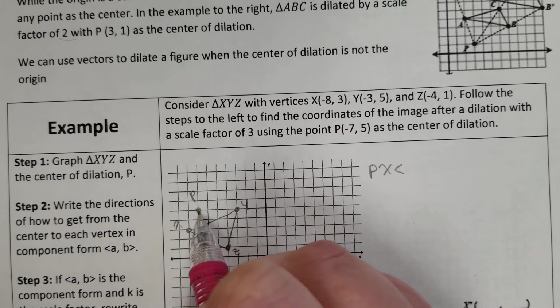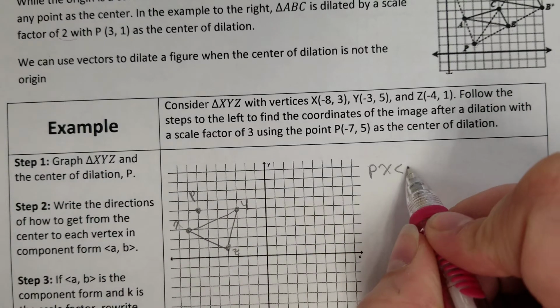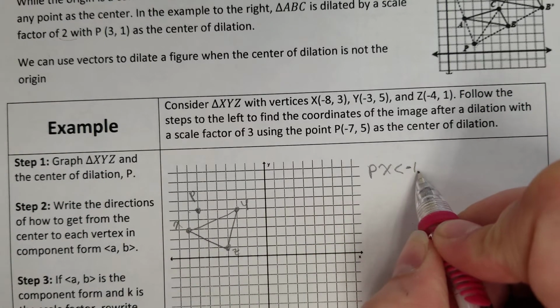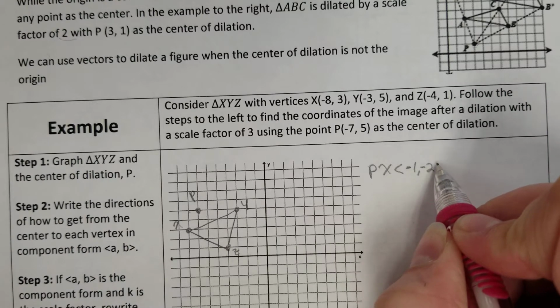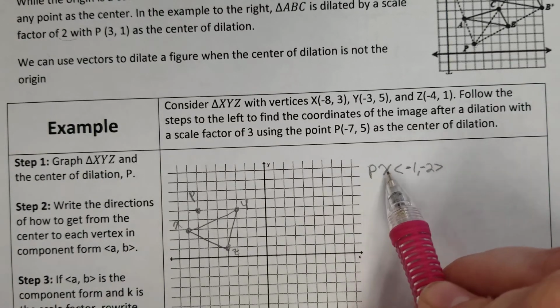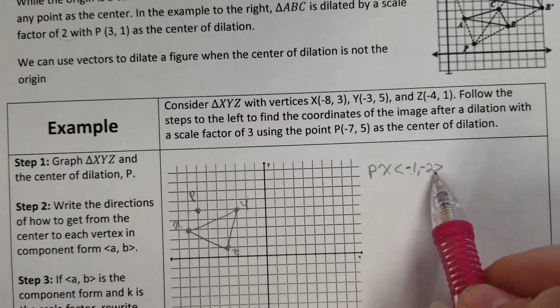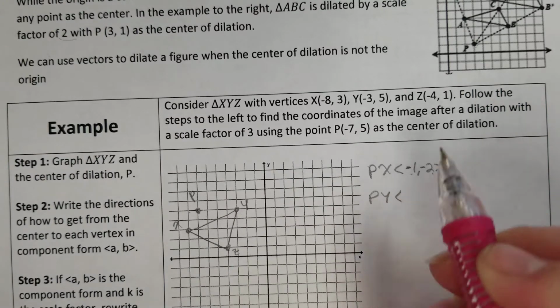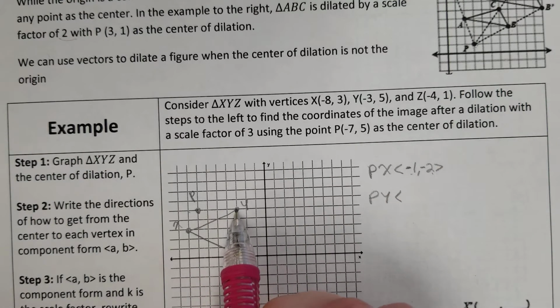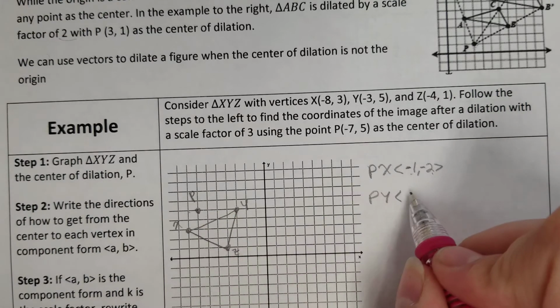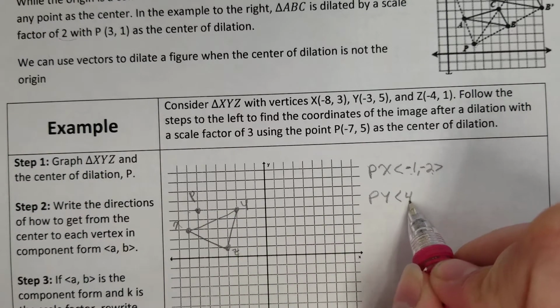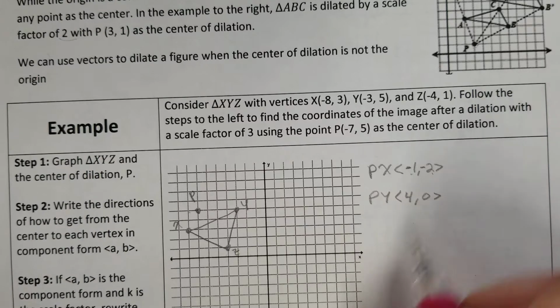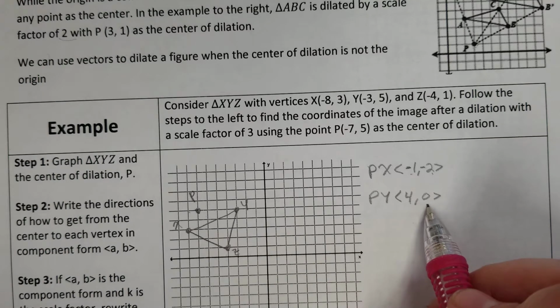So from P, we're going to go left to right first. We have to go one space to the left and then down 2 to get to X. So it's 1 to the left, which is -1, and then down 2, which is -2. So our movements from P to X are 1 to the left and 2 down. And then for P to Y, we go 1, 2, 3, 4 to the right, and not up or down any. So it's 4 and 0.